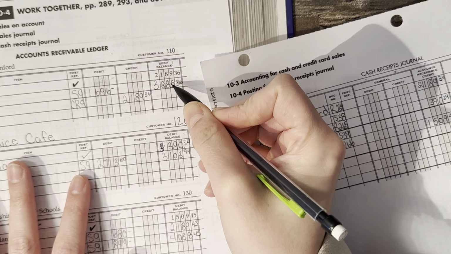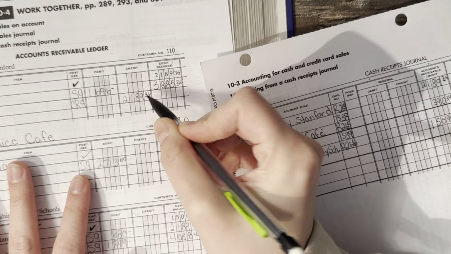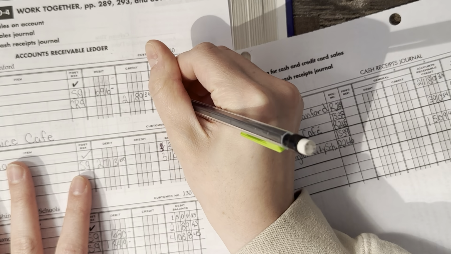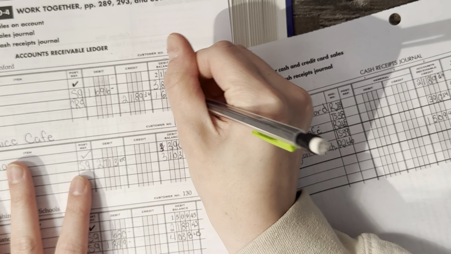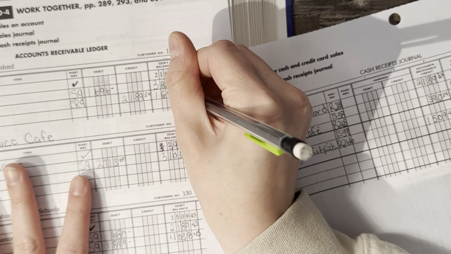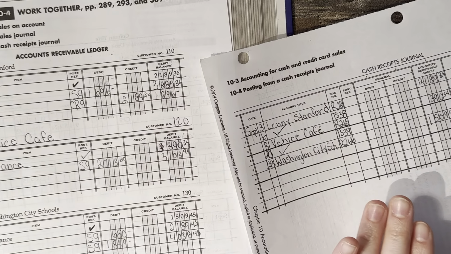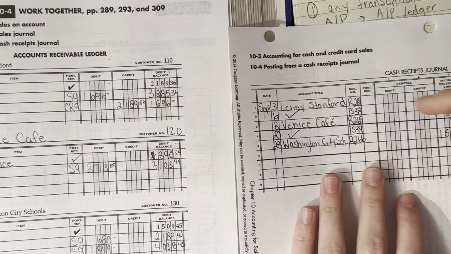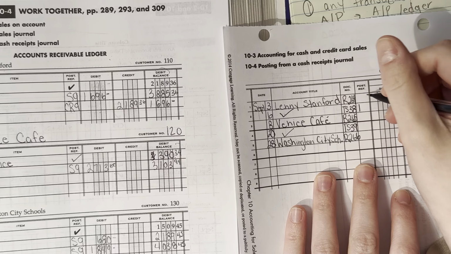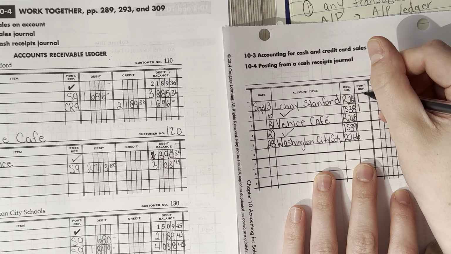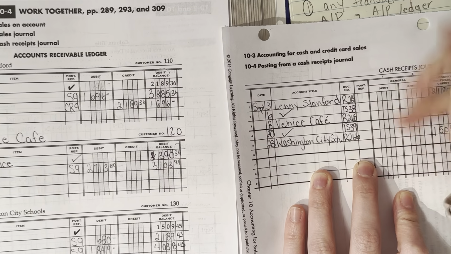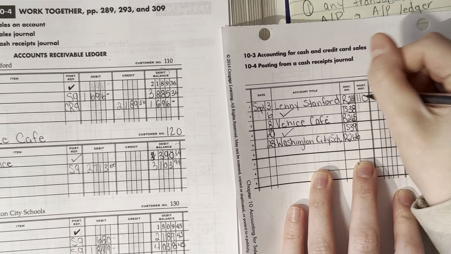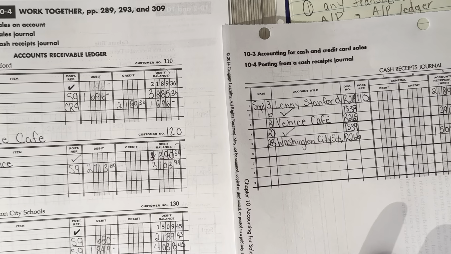A debit minus a credit, $1,696.00. The post reference is 110. And that's my last step in my posting process for this. So then we go down the column to the next one.